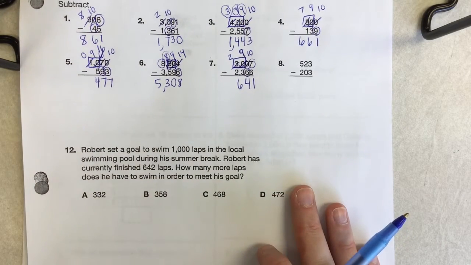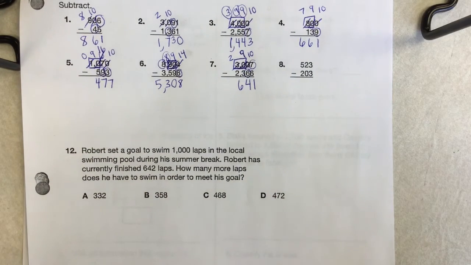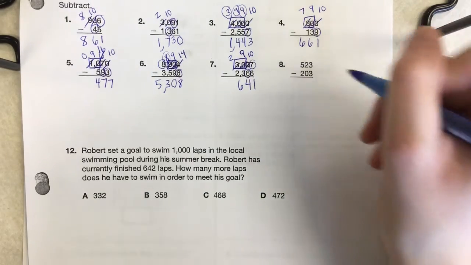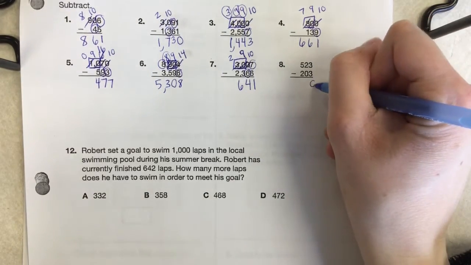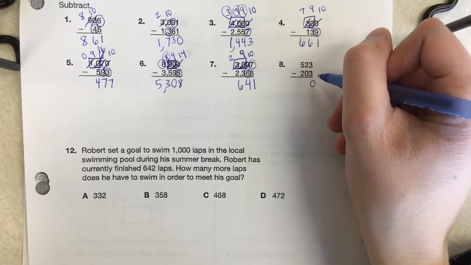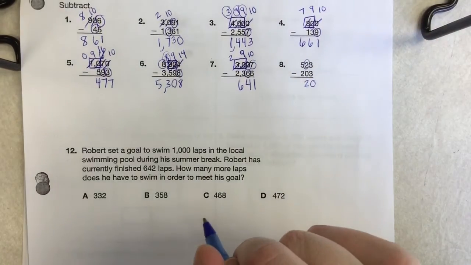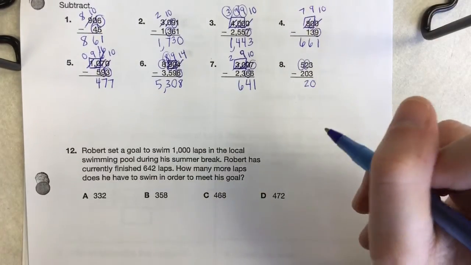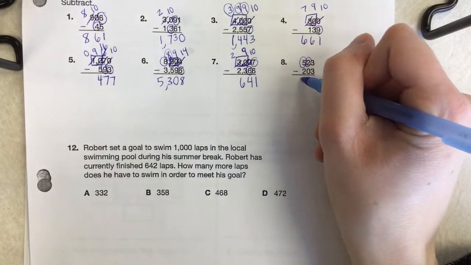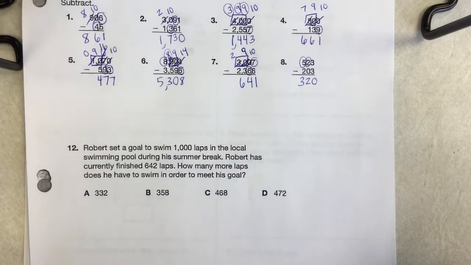All right, number 8, 523 minus 203. 3 minus 3, numbers the same, 0's the game. 2 minus 0, more on the top, no need to stop. 5 minus 2, again, more on the top, no need to stop. 5 minus 2 equals 3 to get an answer of 320.